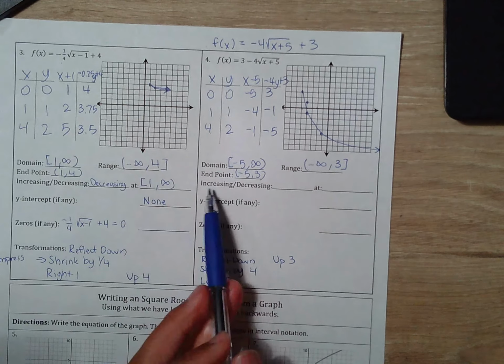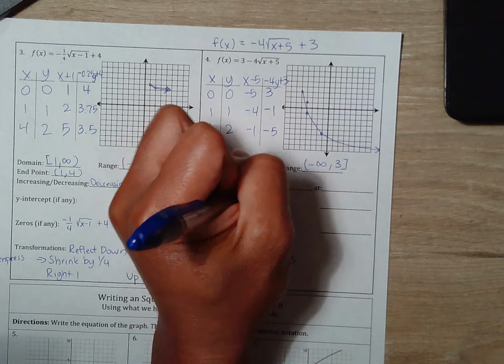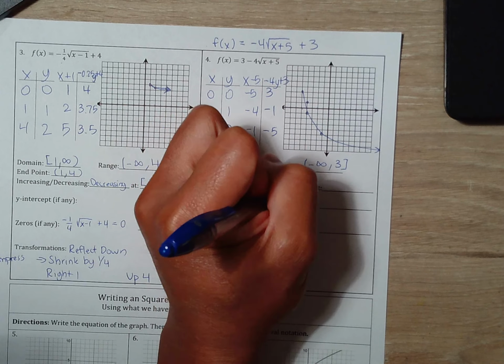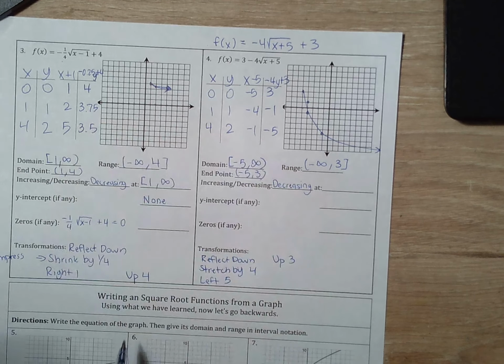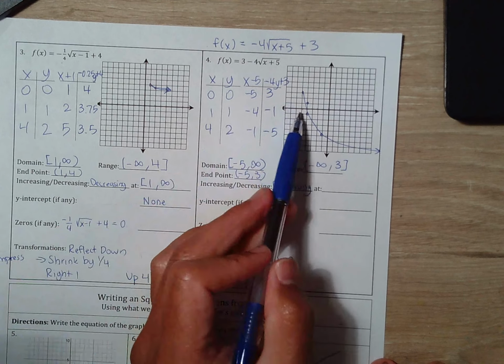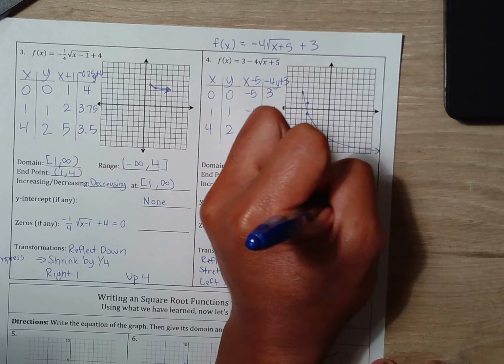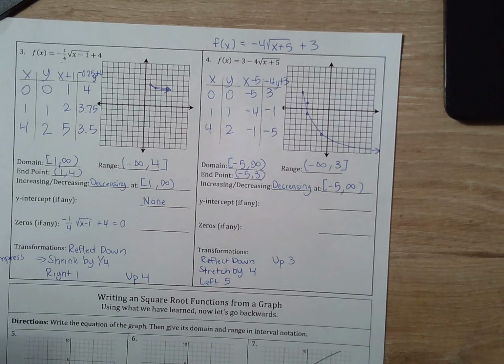Let's see, is this increasing or decreasing? Yeah, from left to right, we are going downwards. We are decreasing from negative 5 all the way to infinity, excuse me.